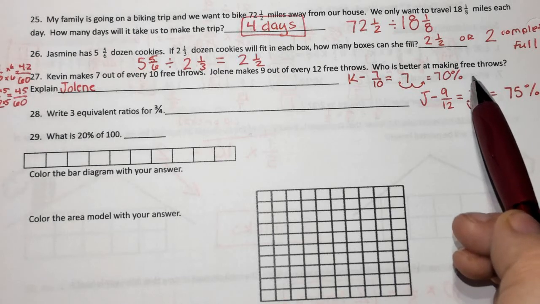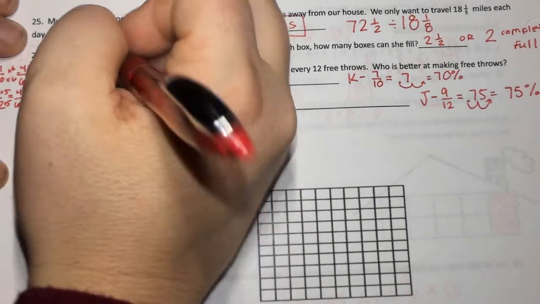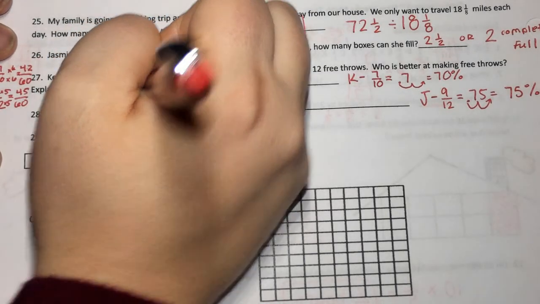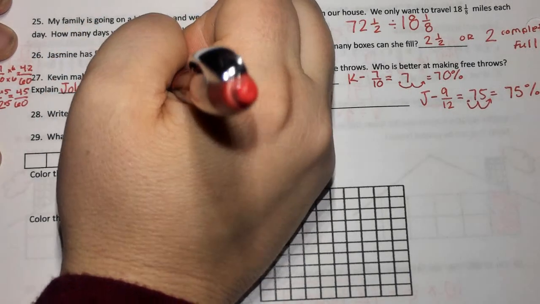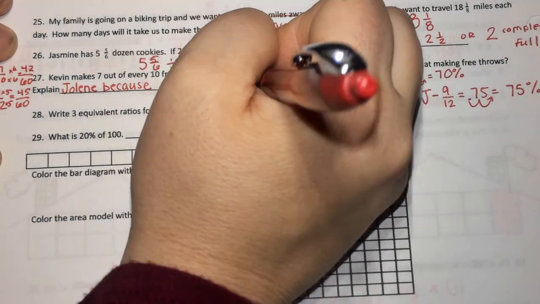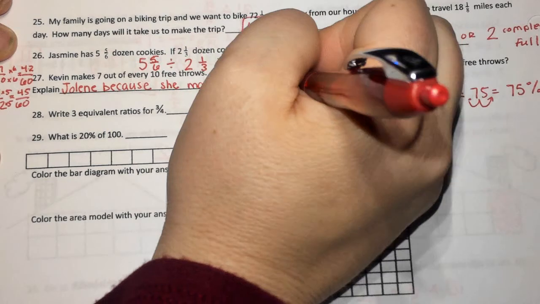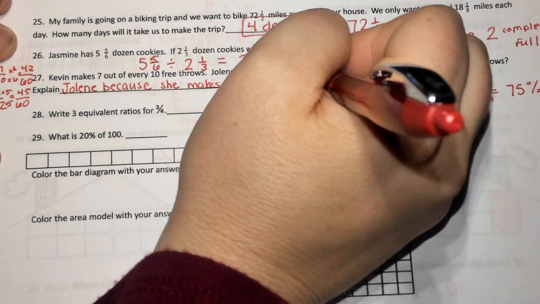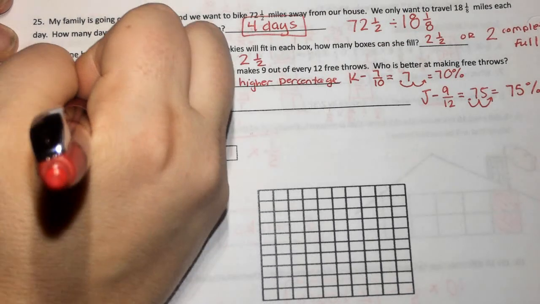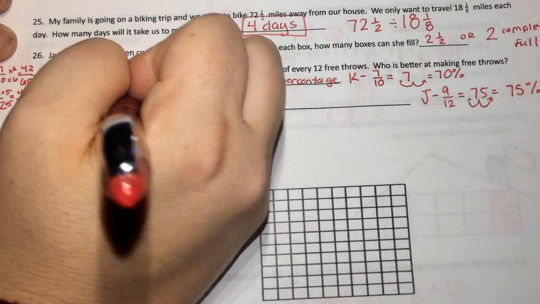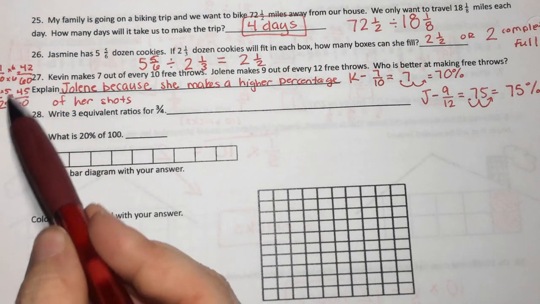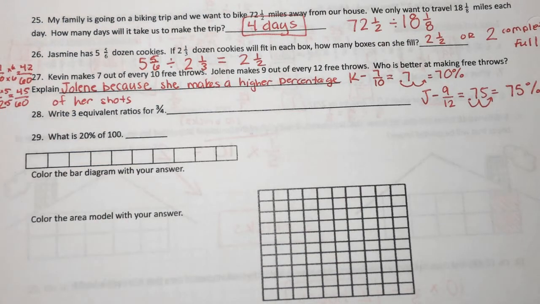Okay? All right, so I'm going to put Jolene because she makes a higher percentage of her shots.